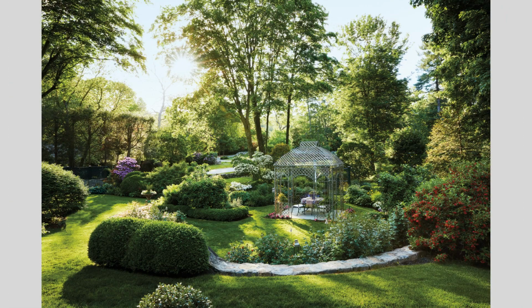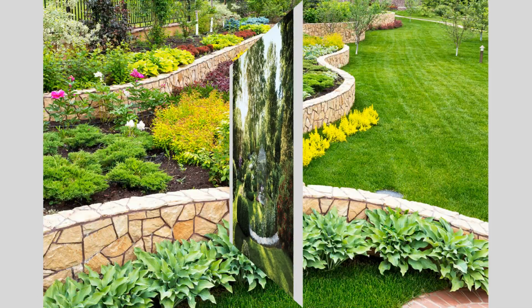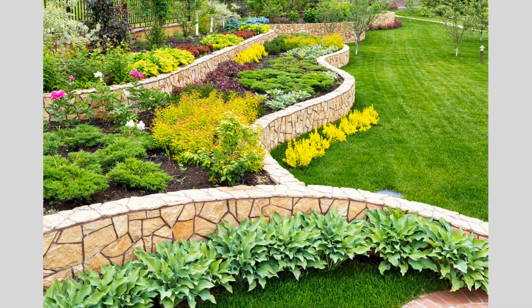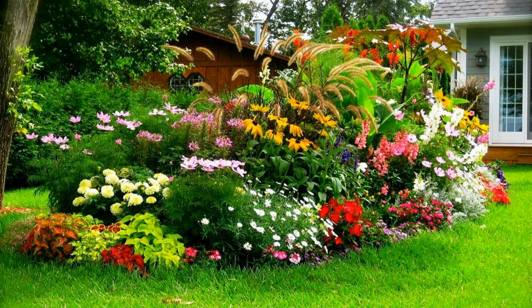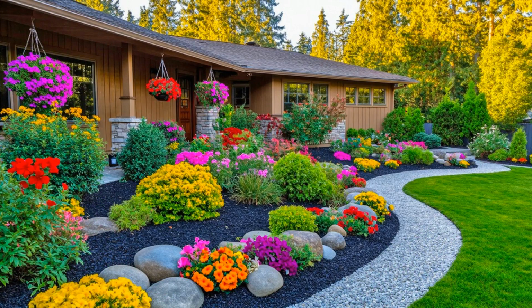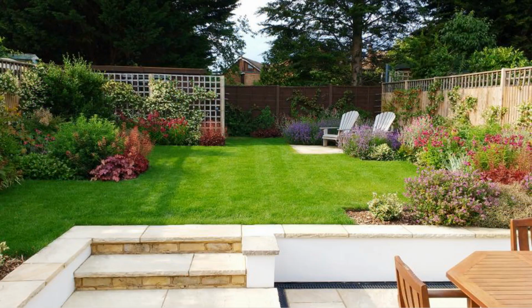22. Zones for different activities. Relaxation area, designate a spot with comfortable seating, perhaps shaded by trees or an umbrella. Dining area, create an outdoor dining space with a table and chairs, ideally near a grill or kitchen area. Play area, if children are involved, include a safe play area with swings or sandbox.